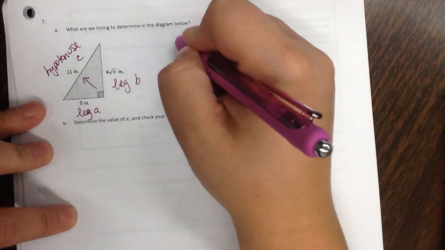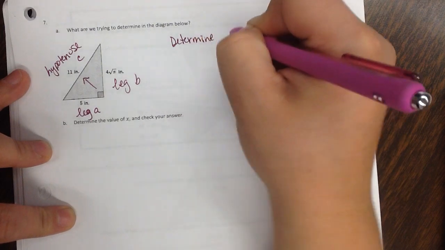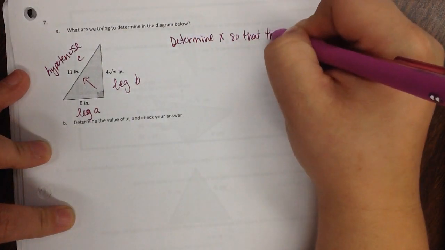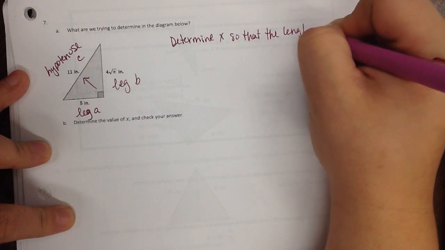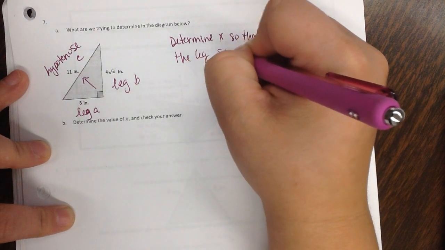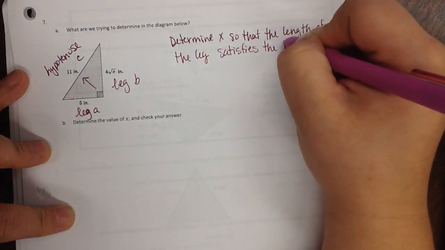So we're trying to determine x so that the length of the leg satisfies the Pythagorean theorem.